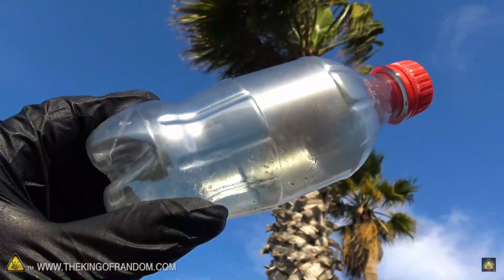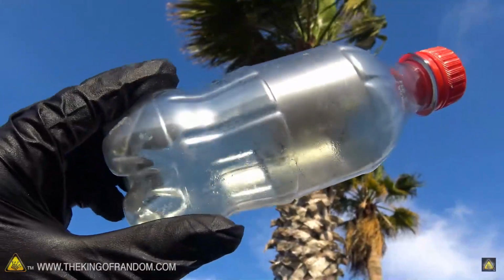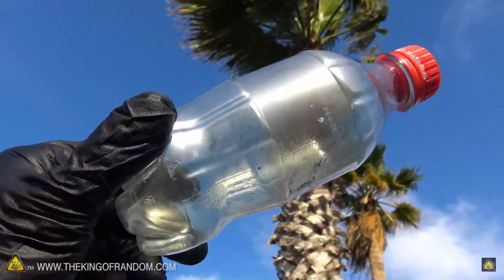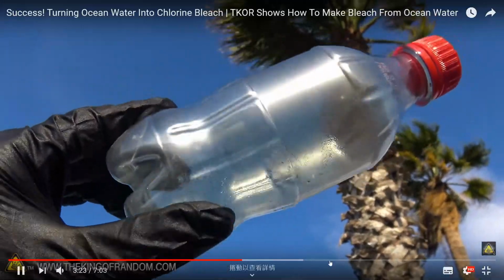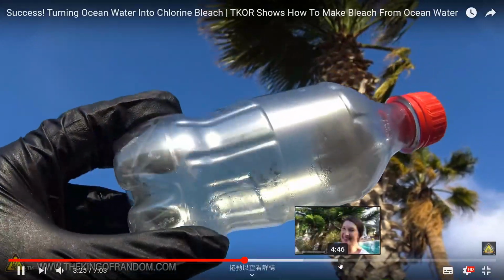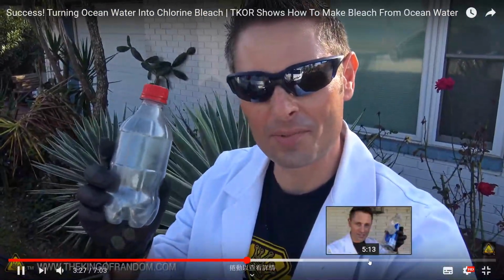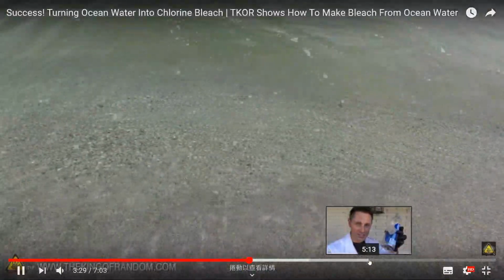If you look inside there, you should be able to see a hazy yellowish brown cloud, and that appears to me to be chlorine. So I think we've done it. I don't have any use for chlorine. Cool that we can make it if we need to. And if you pump a little electricity through it, you can make some pretty vicious chemicals.